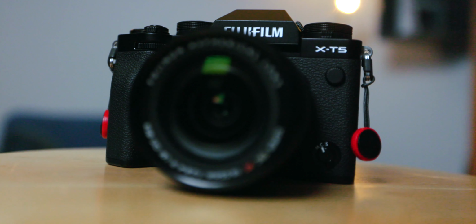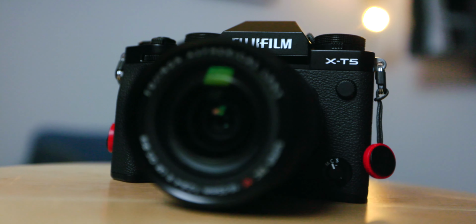So here are some of the must-know settings that I wish I knew for Fujifilm when I first started with their system. I'll be using the Fujifilm X-T5 for demonstration today, but most of the settings should be the same, if not very similar, across all the other Fujifilm cameras.